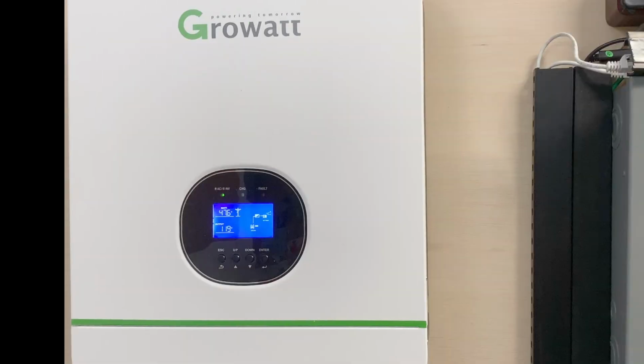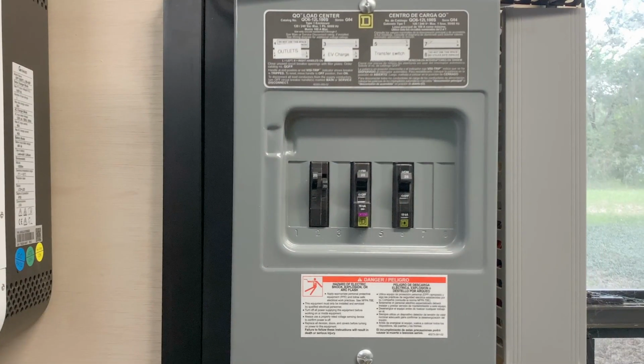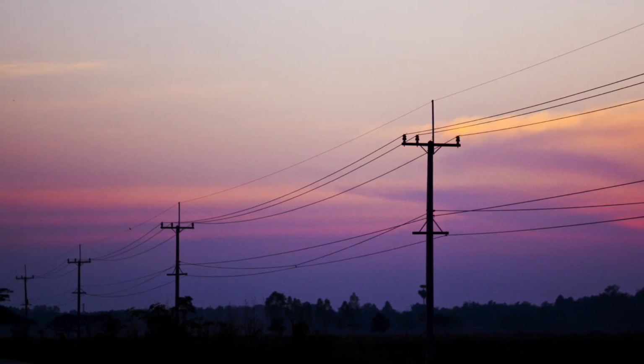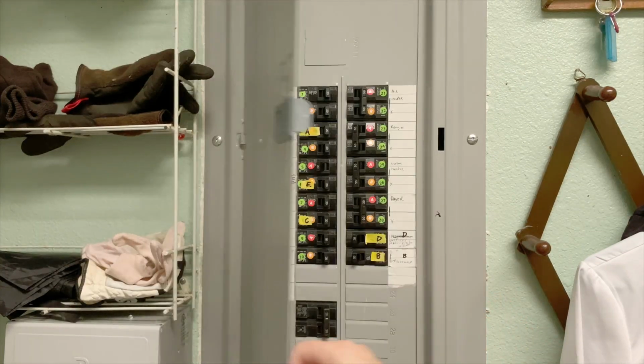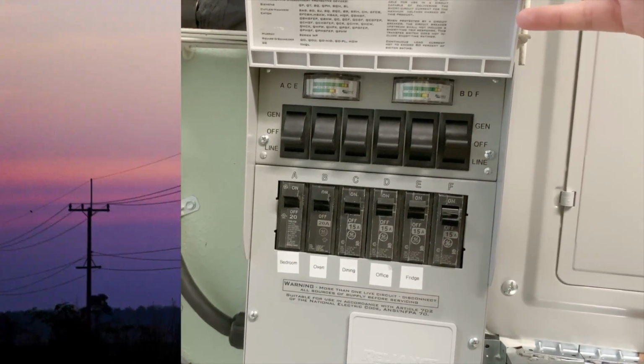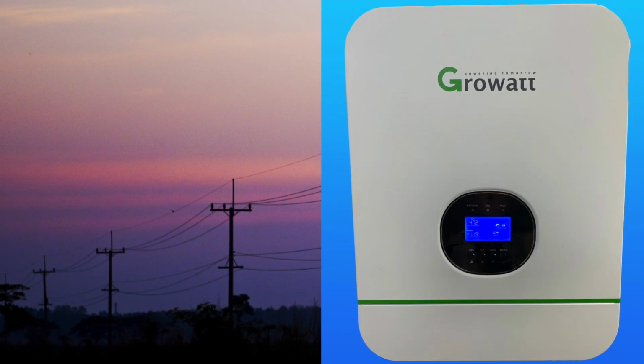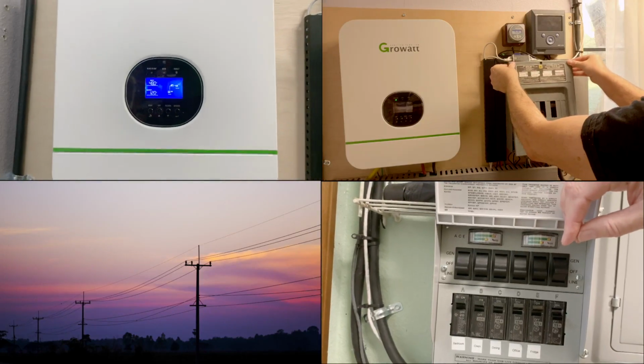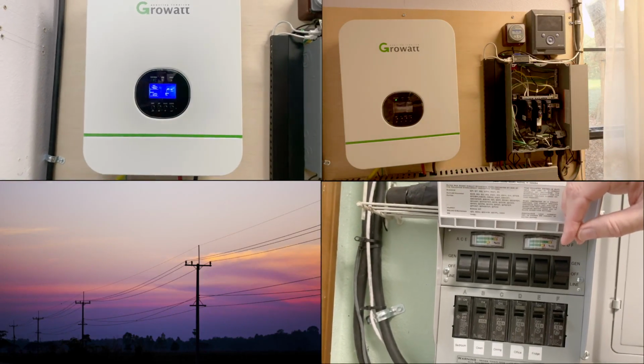This is a solar inverter. This is a breaker panel powered by the solar inverter. This is the grid. This is a breaker panel powered by the grid. This is a transfer switch, which allows you to choose between the grid and the solar inverter. In this video, we're going to show you how to make them all play nicely together.